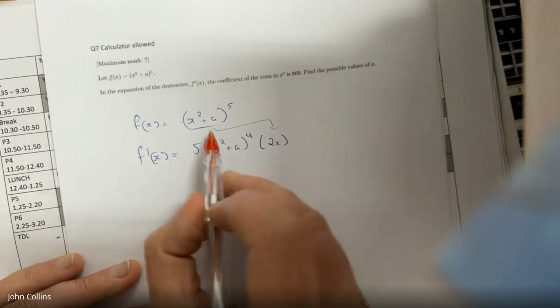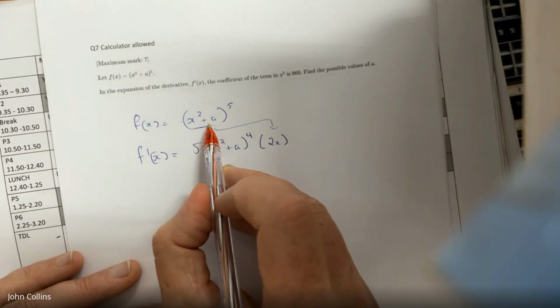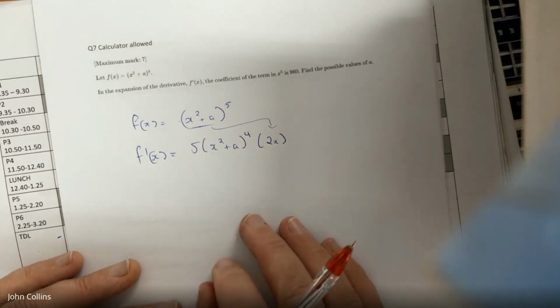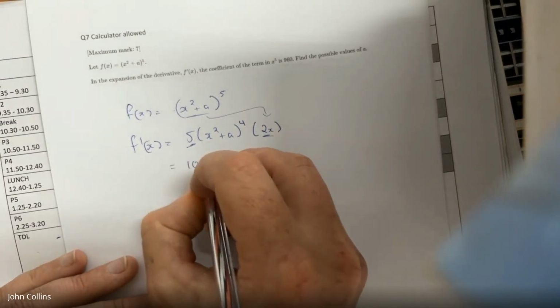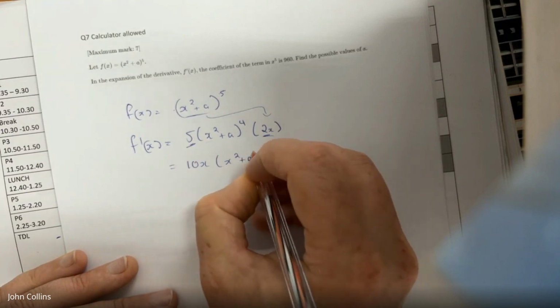What happens to the a? Well, the a is just a number. So if it's 5, it would disappear in the derivative. So this would be our derivative. Let's tidy that up a little bit. We get 10x(x squared plus a) to the power of 4.